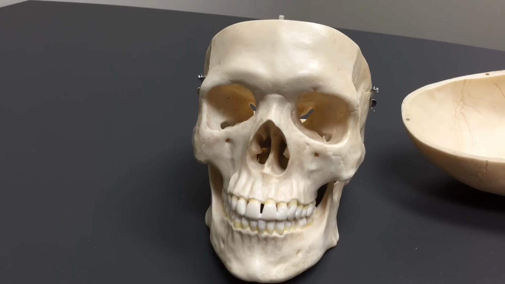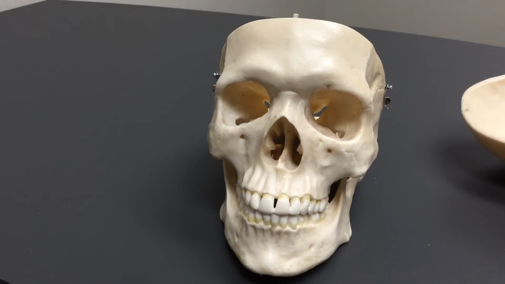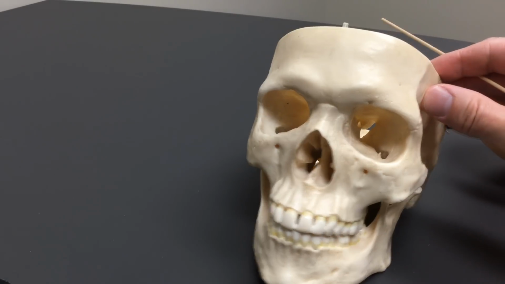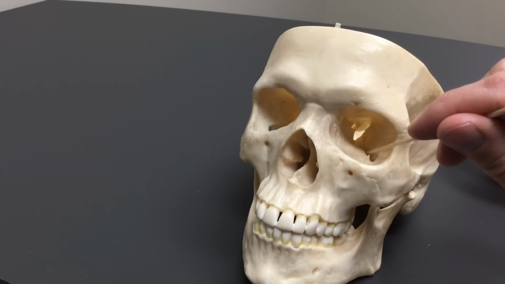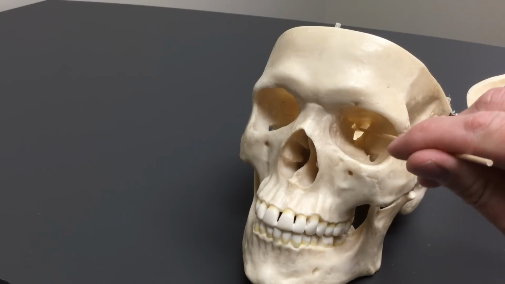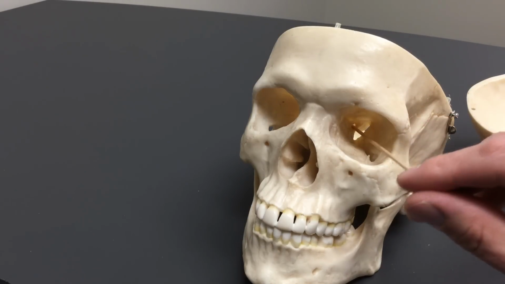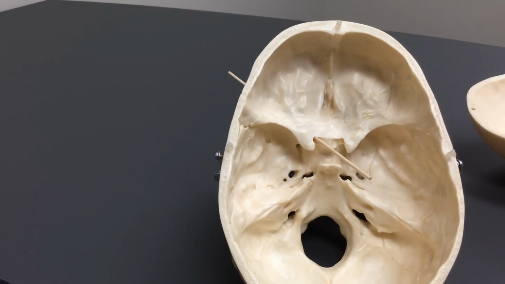In the first video, we went over the external structures of the skull, and now we're going to go over some of the harder to see parts, like the holes in the orbit of the eye. When we look at this, I angled it so you could see through here. We can see there are three openings: a very large slotted opening here, one back here, and one here. The one here is a canal.